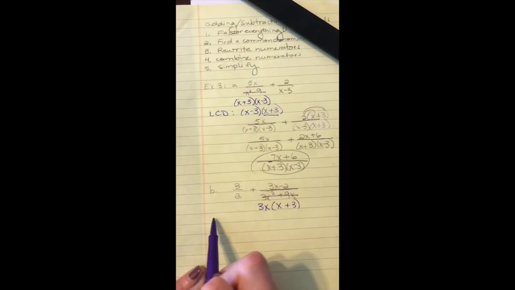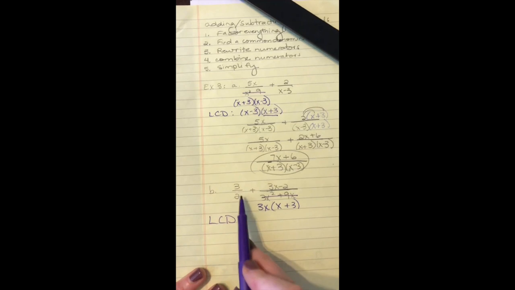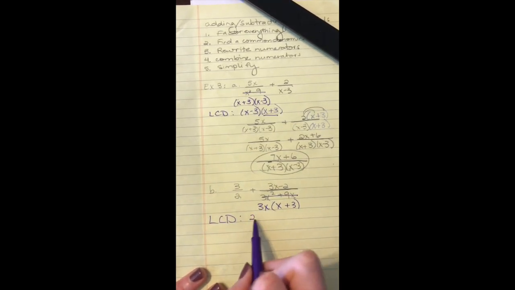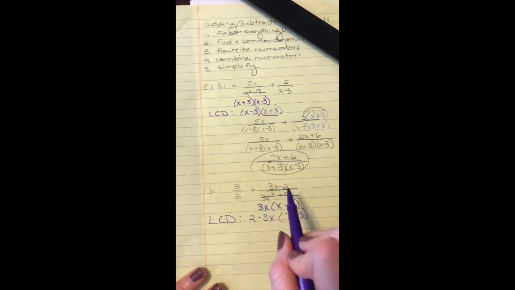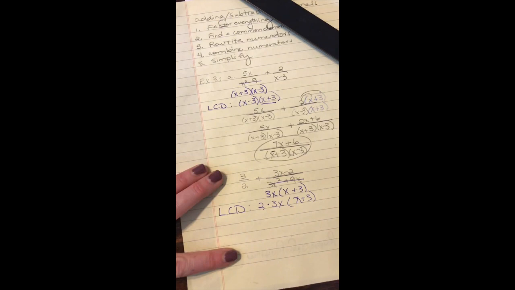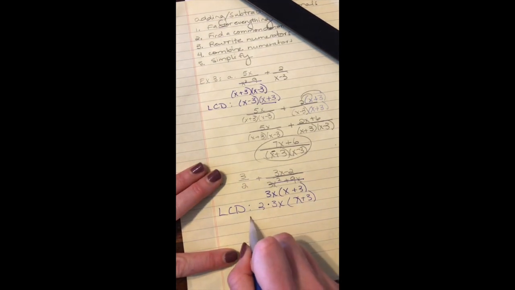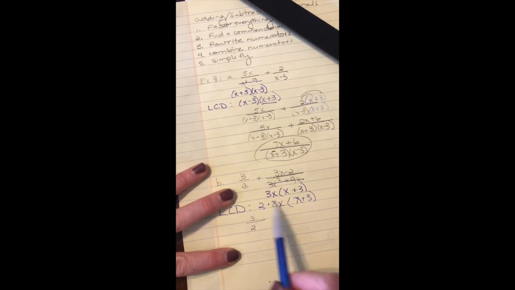Now to find the least common denominator, there are no common factors between 2, 3x, and x plus 3, so I just have to multiply them all together to get my common denominator. And then we have to make up for what's missing in either of the two rational expressions. So in this first one, let's rewrite the original. So we're going to rewrite 3 halves. And the part of this denominator that's missing from our least common denominator is this whole thing.